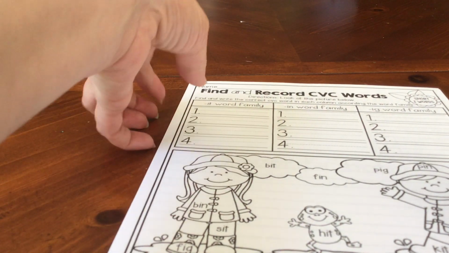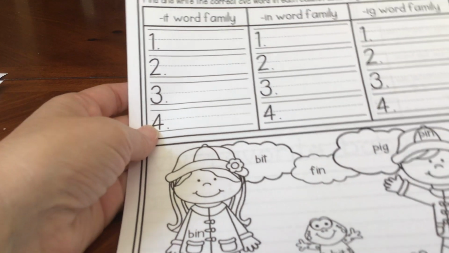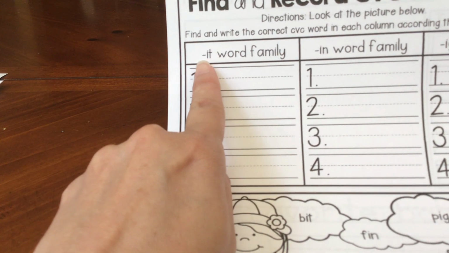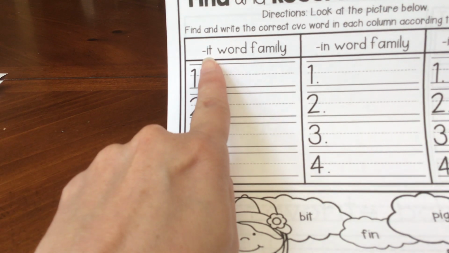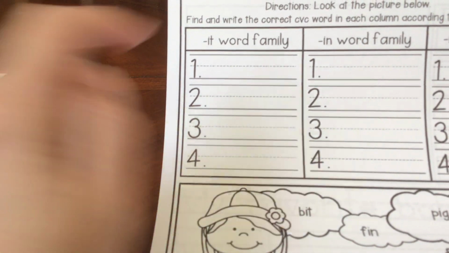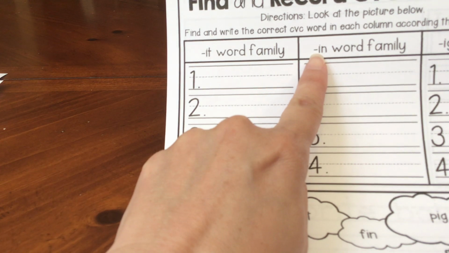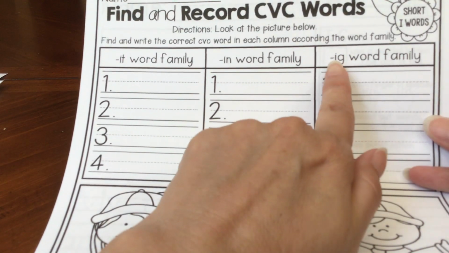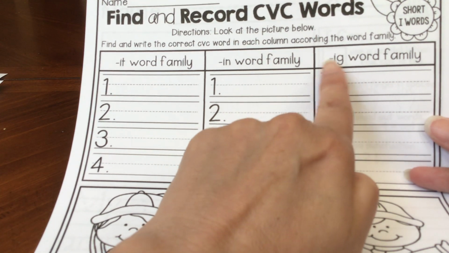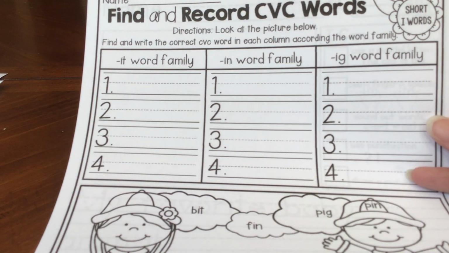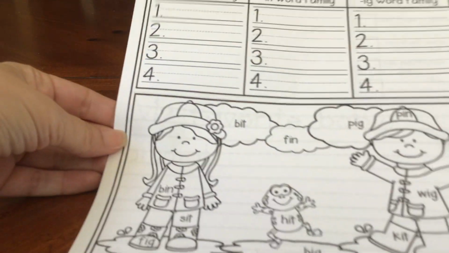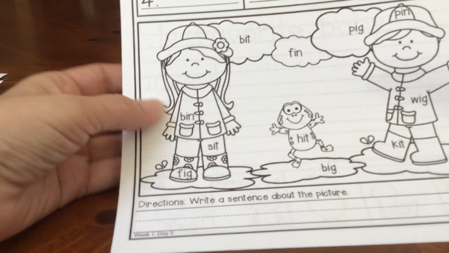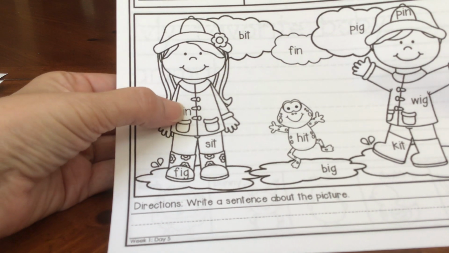All right, a word family page. We're going to find our words that rhyme, that are in the same family. IT, it, it. We're looking for words that rhyme with it. IN, in. We're looking for words that rhyme with in. IG, ig. We're looking for words that rhyme with ig. We've got to look at our picture. There are lots of words hiding in our picture. I'm going to start with this word, B-I-N.